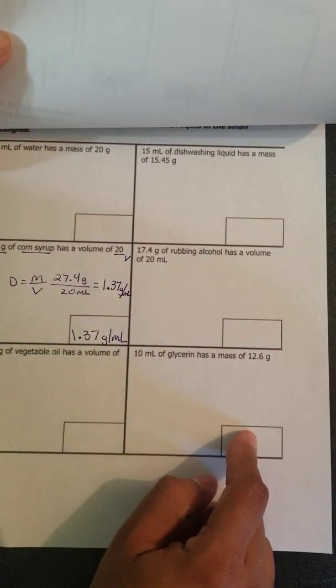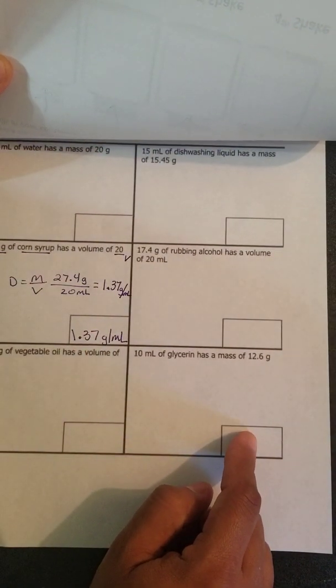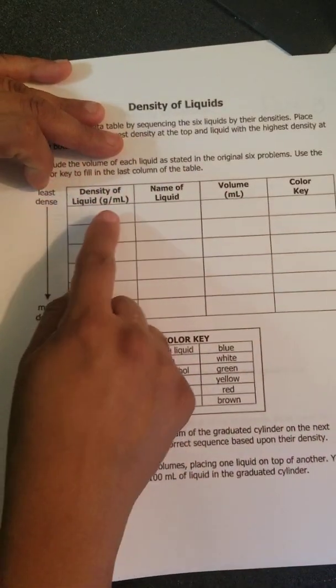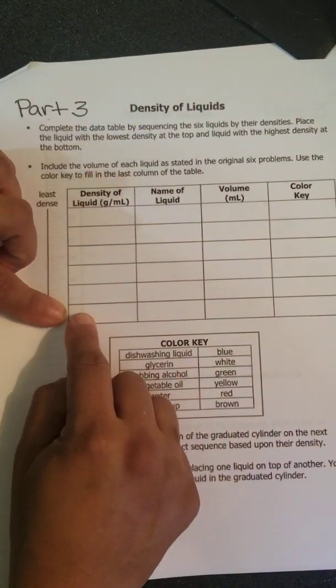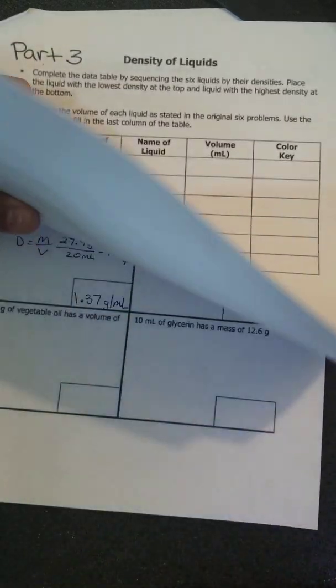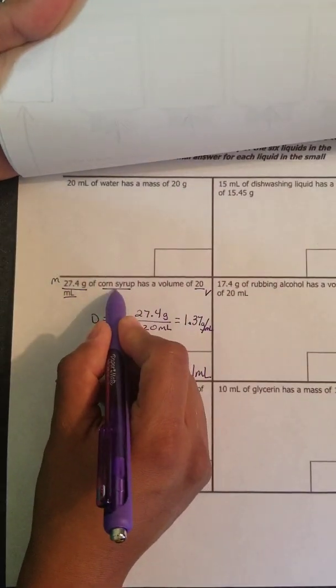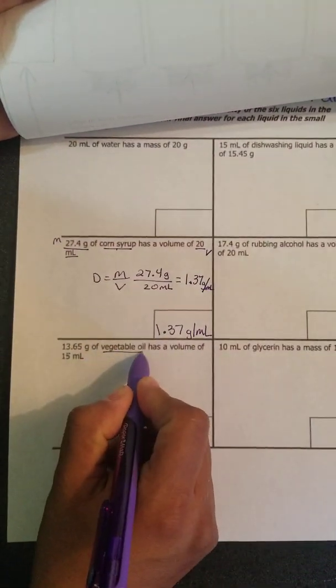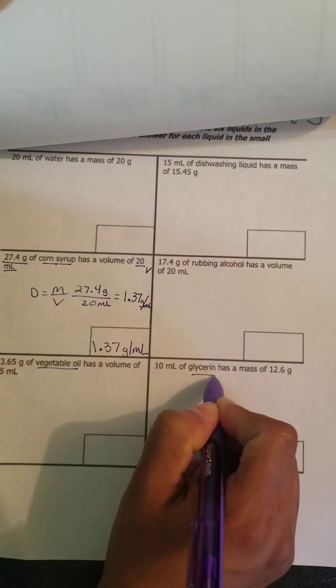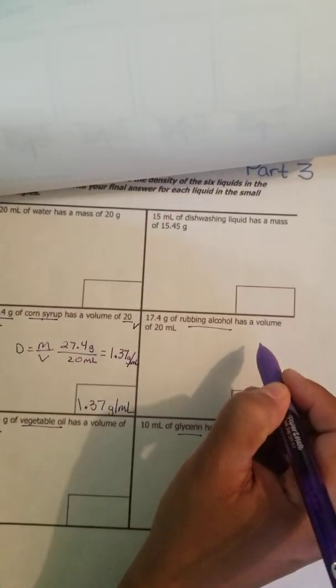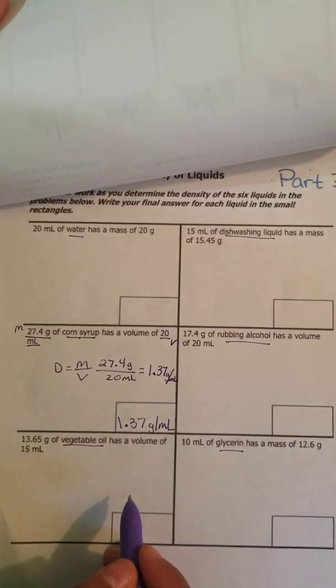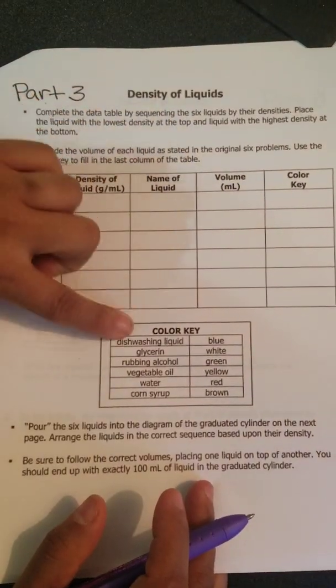You're going to find the number that is the biggest, and then you're going to go ahead and write that number here. You're going to write the name. Here are the names: corn syrup, vegetable oil, glycerin, rubbing alcohol, dishwashing liquid, and water. Those names are going to go here.